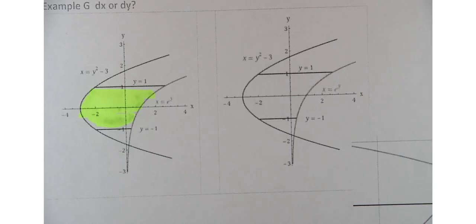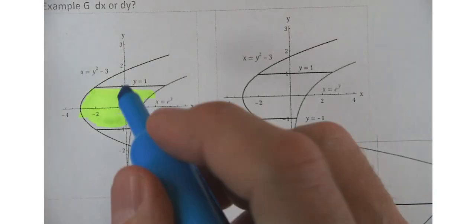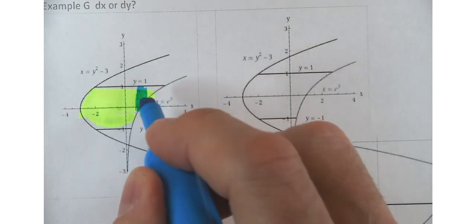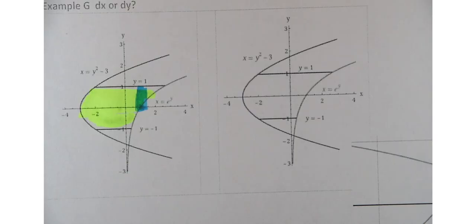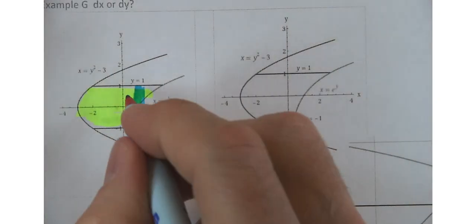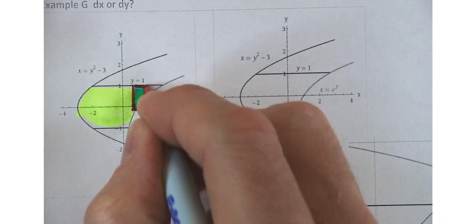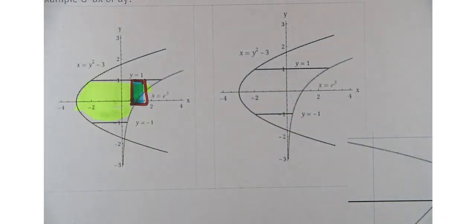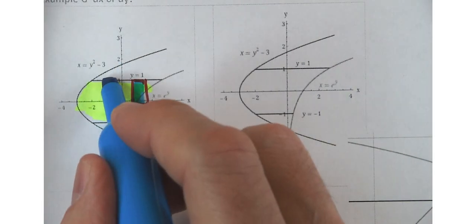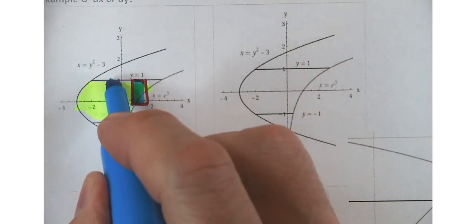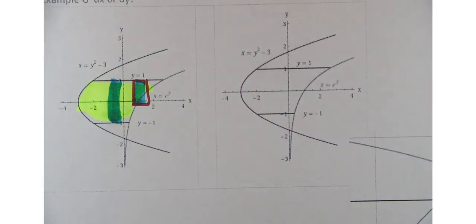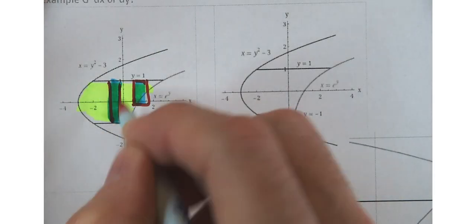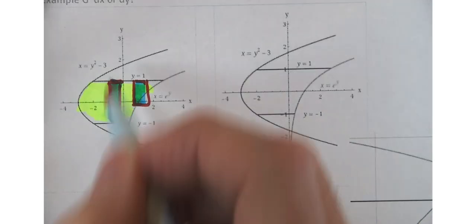Let's see if we can understand the problems here. If I take a dx slice here, I get one set of top and bottom functions. And then a dx slice a little bit over from that, right here, I get another set of top and bottom functions. Now, in this case, it's not such a bad thing because with this middle dx slice, it's just a constant height there, so that's not a big deal.